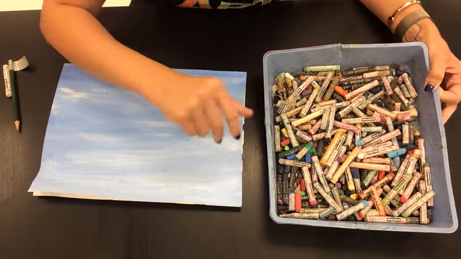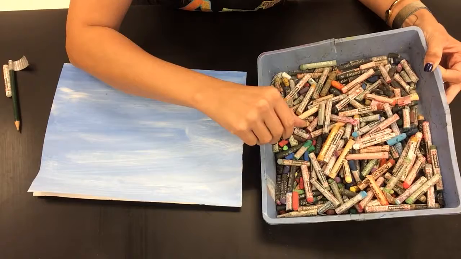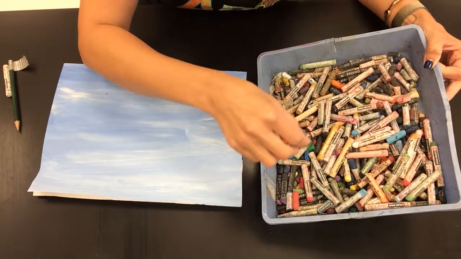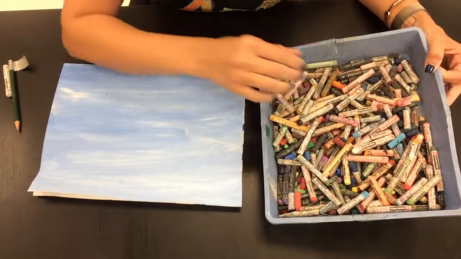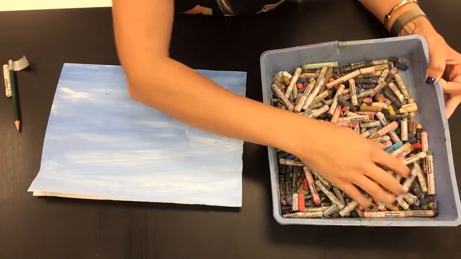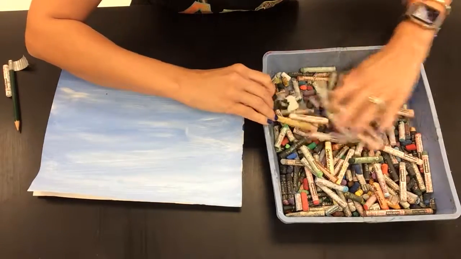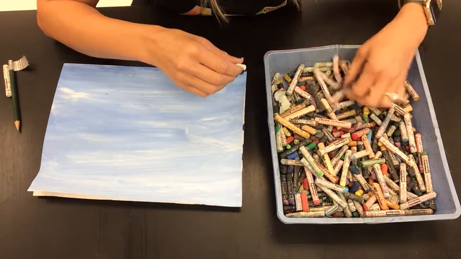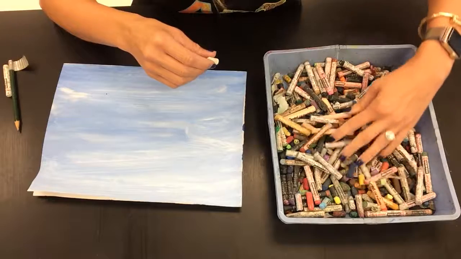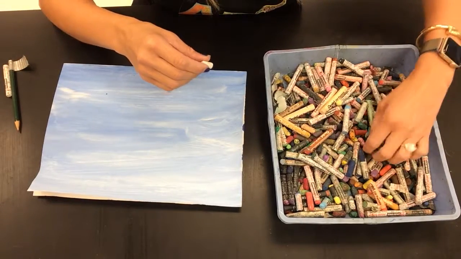On the day sky, we're adding clouds. And so I want everybody to start off with a white oil pastel. You might also want to add a little bit of gray, but the white is definitely going to make your clouds pop the most. So do your best to find a white. If you can't find one, just ask. I can help you out with that.